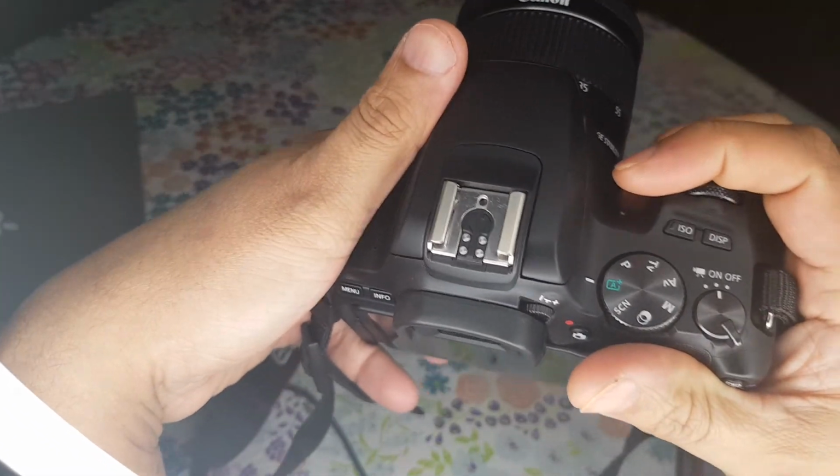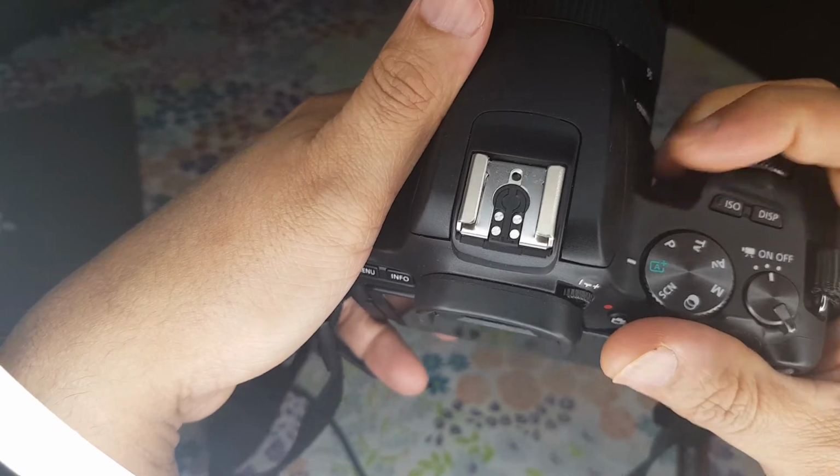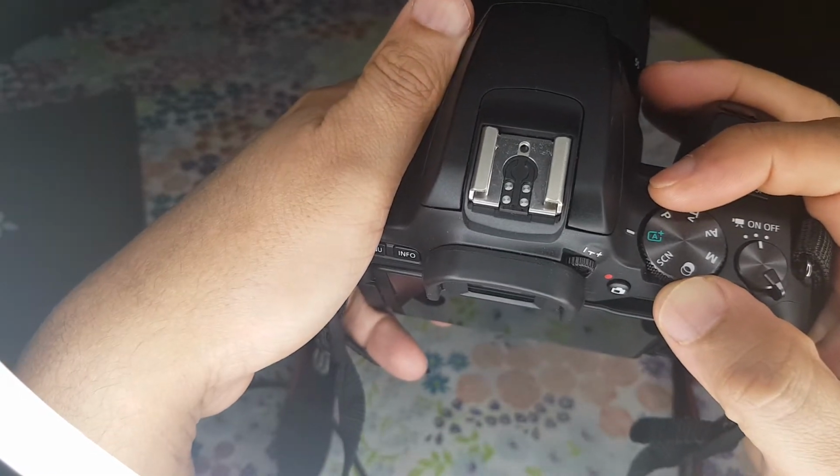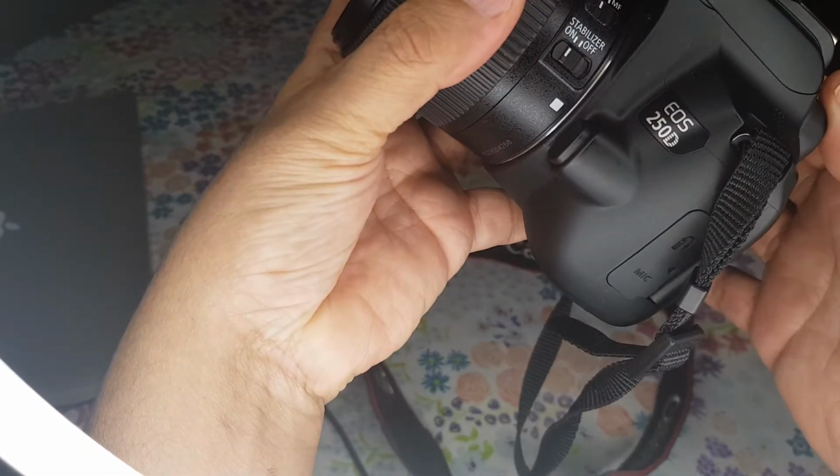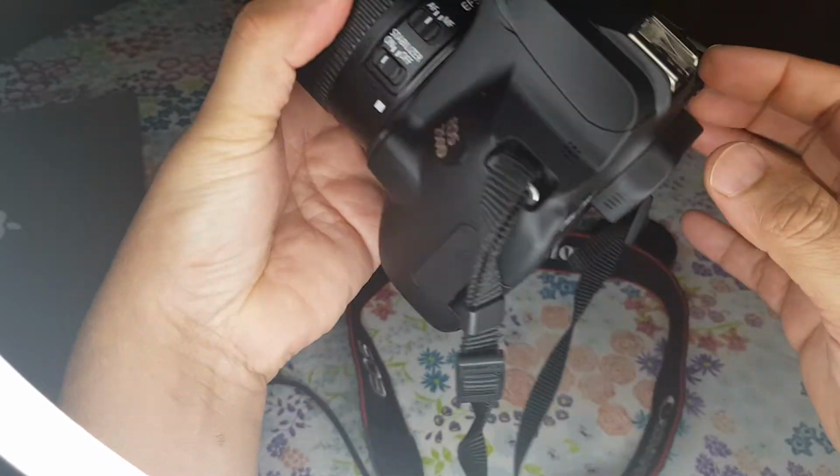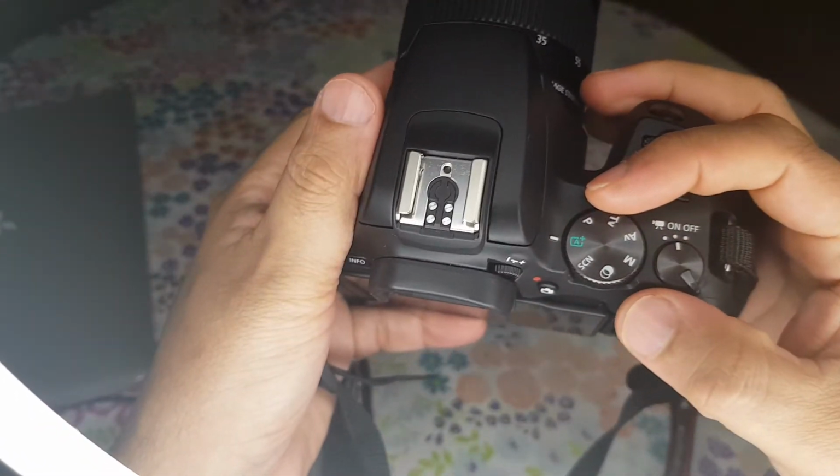Today I'm going to be talking about aperture, shutter and ISO on an entry-level DSLR camera. We're using the Canon 250D again for this episode. So how do we change the ISO, aperture and shutter?